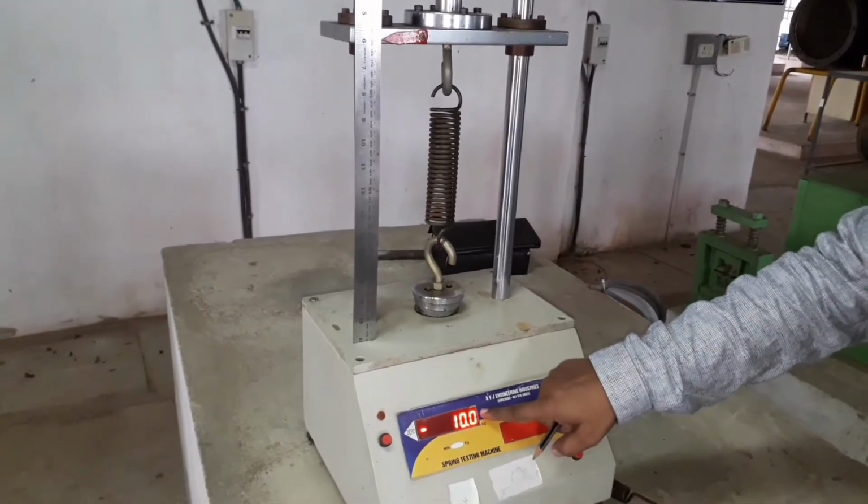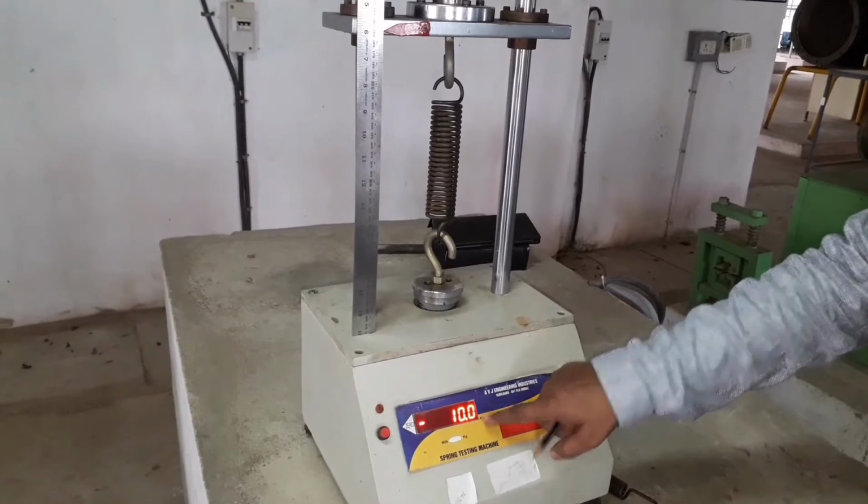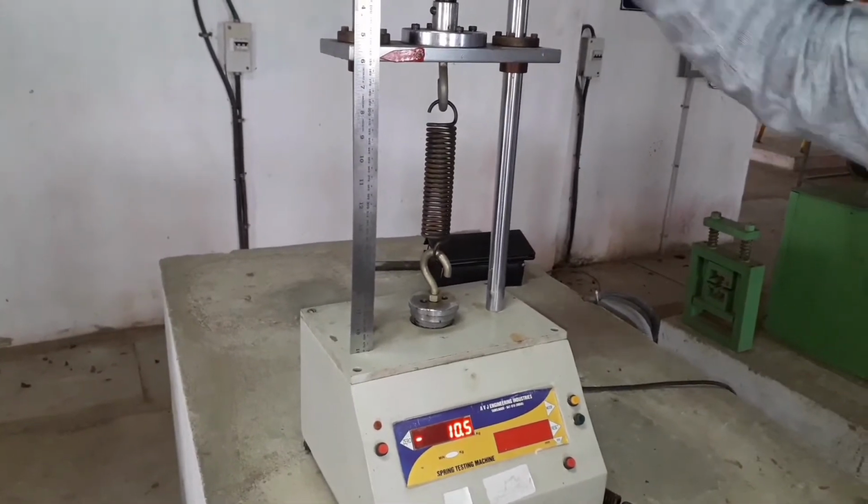Again I have to increase to 15. Next, increase by 5 kg.